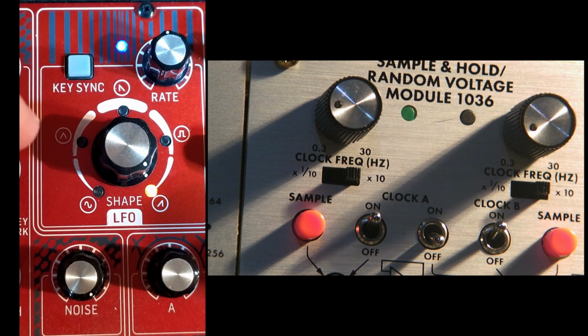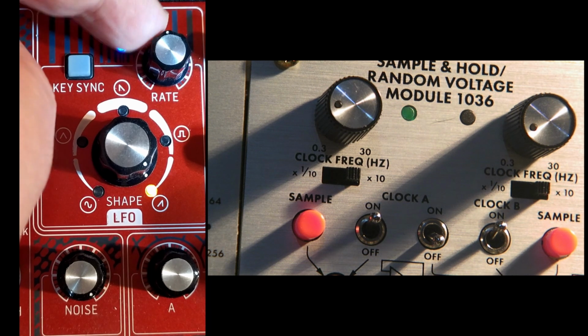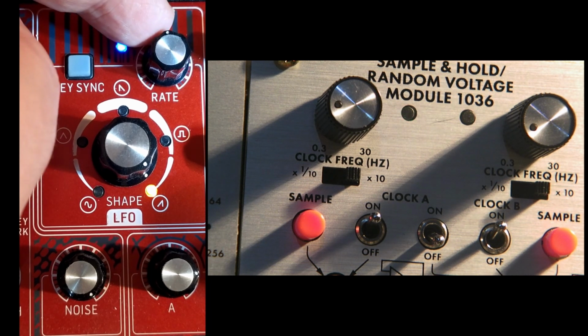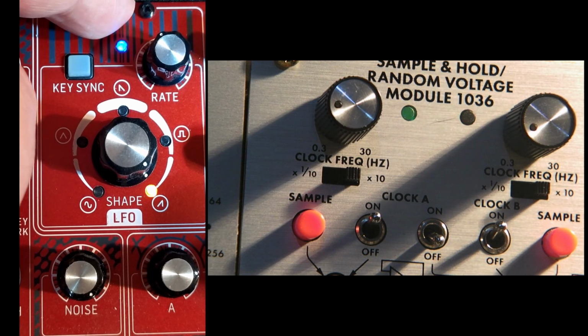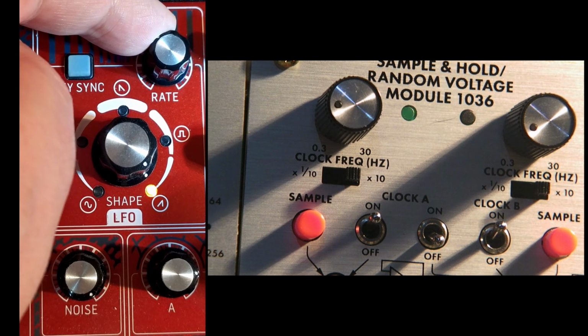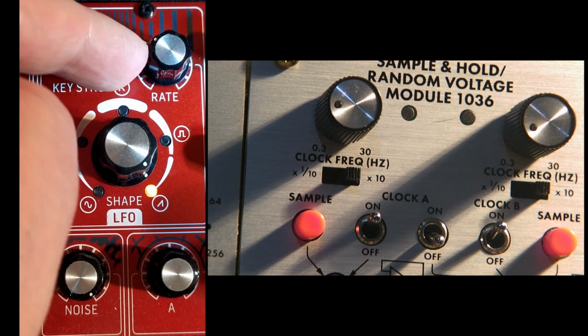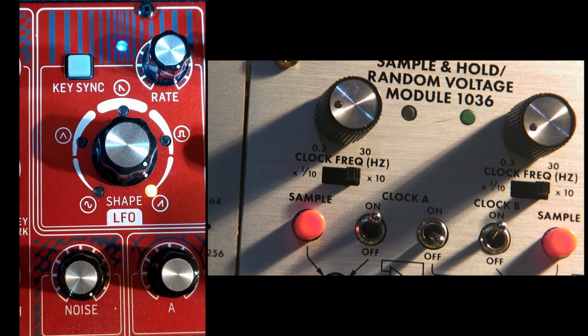Now we have that pitch development up to down. Also nice. And up the rate. Quite irregular again.